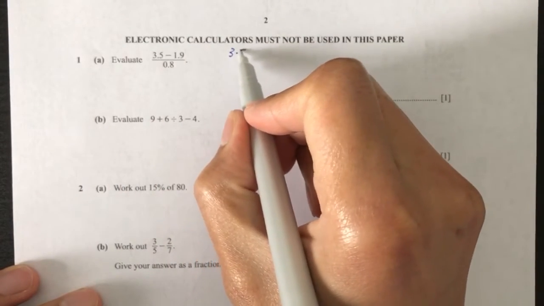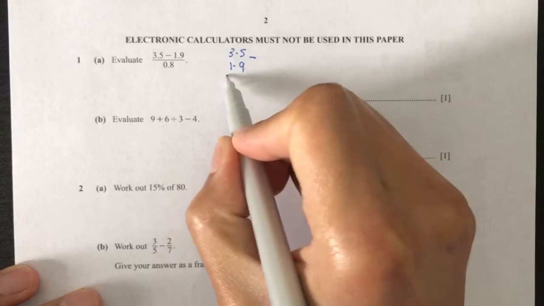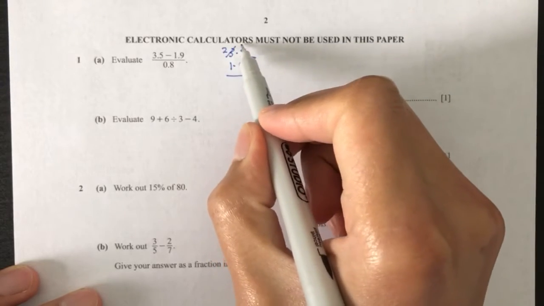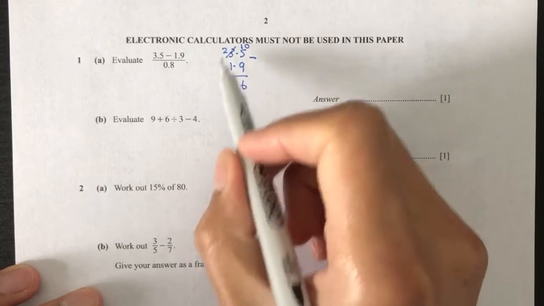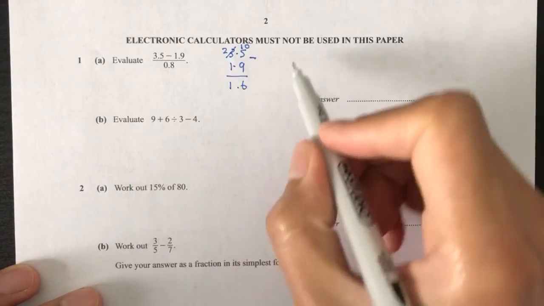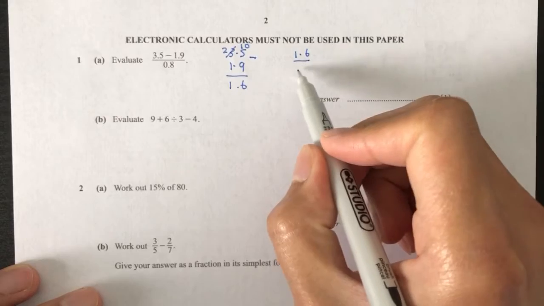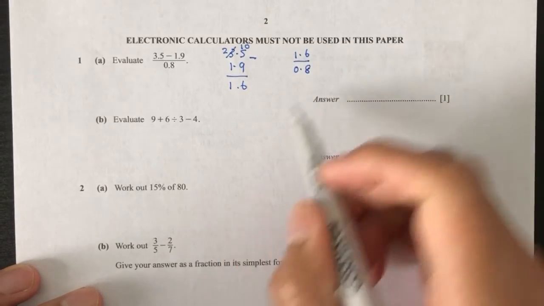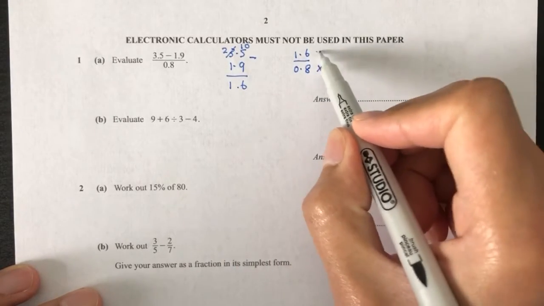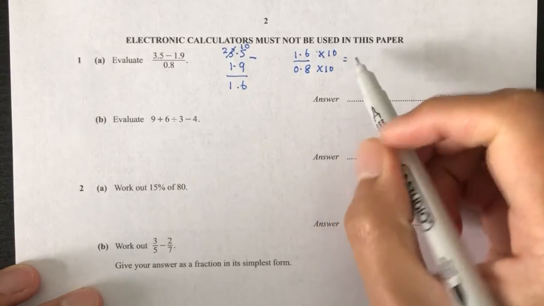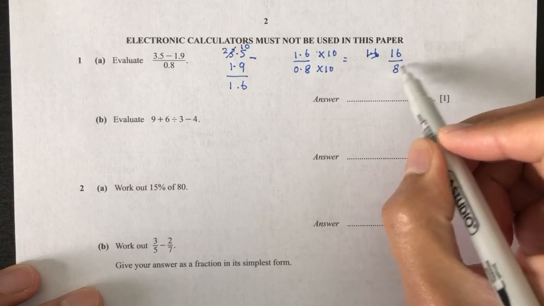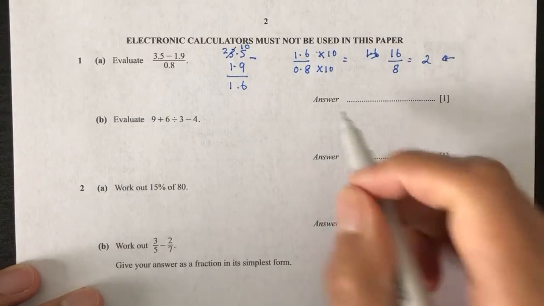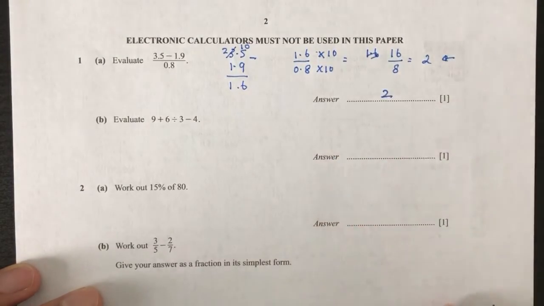So 3.5 minus 1.9. This will be 2, will be 10. 10 minus 9 will be 1. 1 plus 5 is 6. 2 minus 1 is 1. So now we have 1.6 divided by 0.8. Let's times 10 on the top and bottom as well. So we have 16 divided by 8, which will be 2. So the answer will be 2.